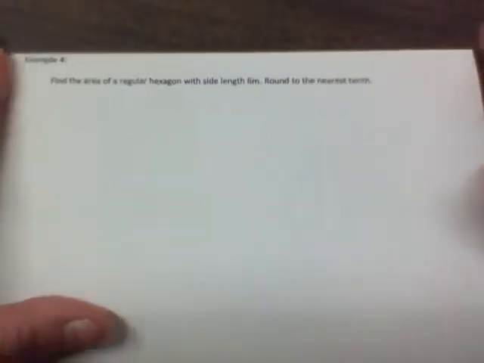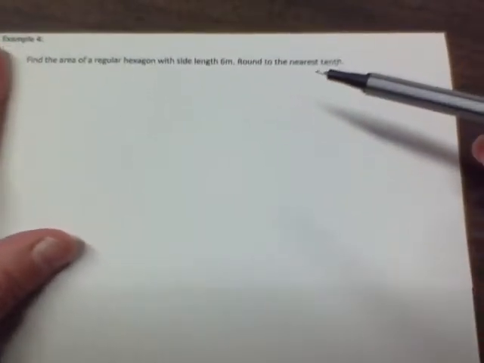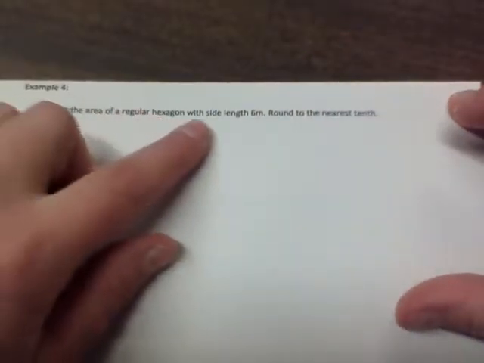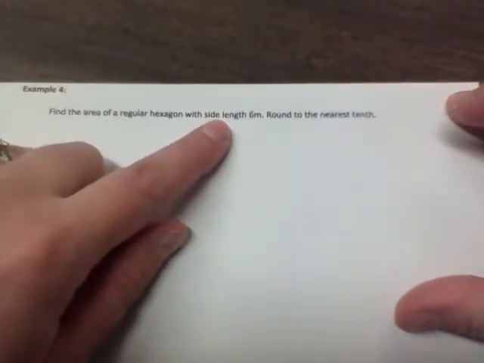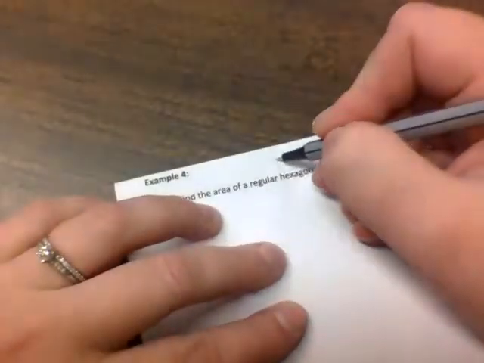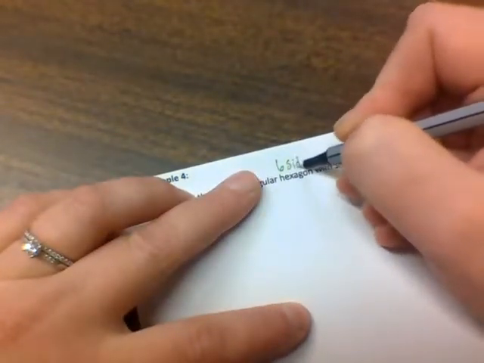So, of course, we're going to use this formula. We're going to find the area of a regular hexagon, with side lengths of 6 meters. Since they don't have a picture here, we do have to remember that hexagons have 6 sides.